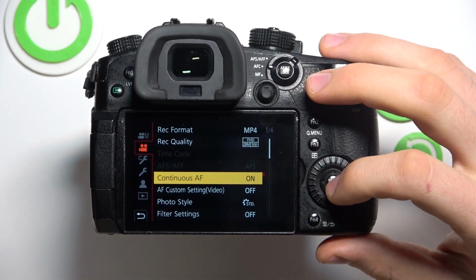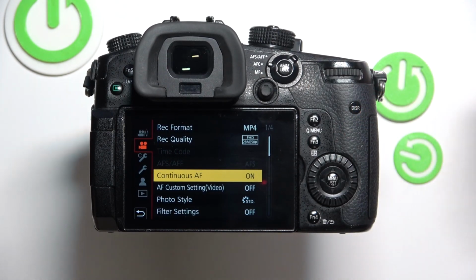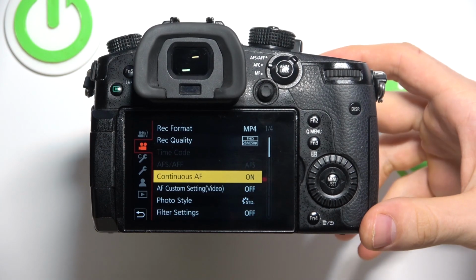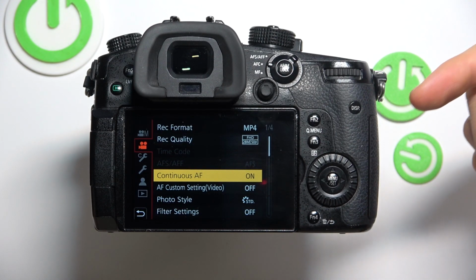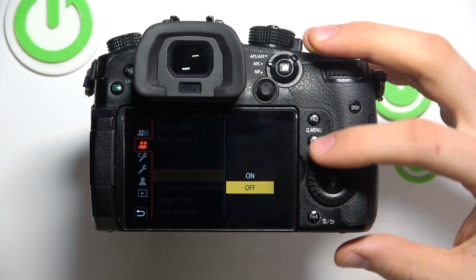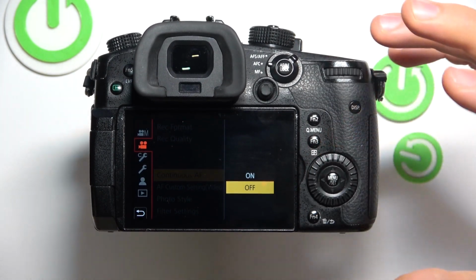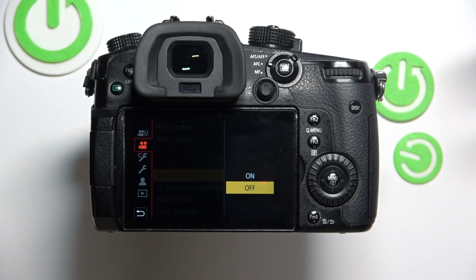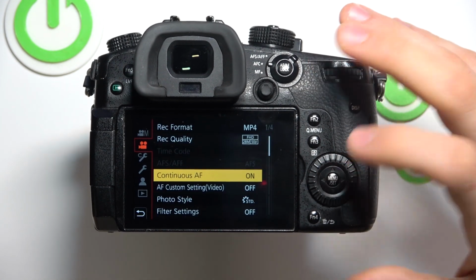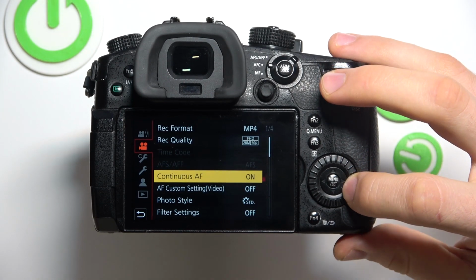So for example, when recording dynamic videos on this camera, I use Continuous AF. But if you're recording a static video and you don't want to change the focus during the video, just disable it, and that's it.